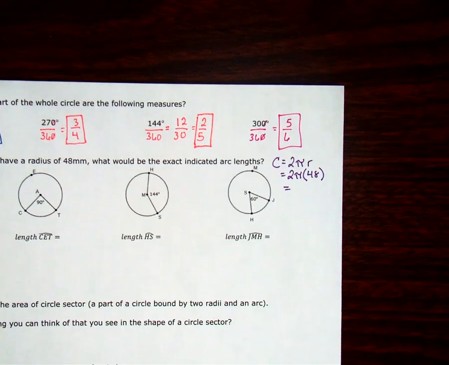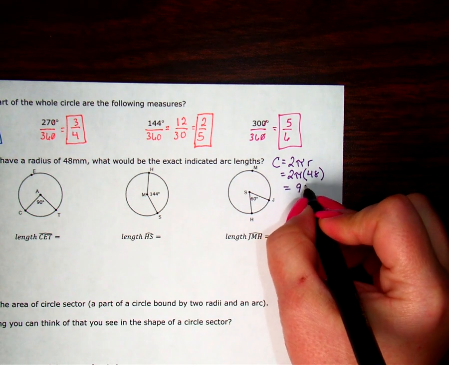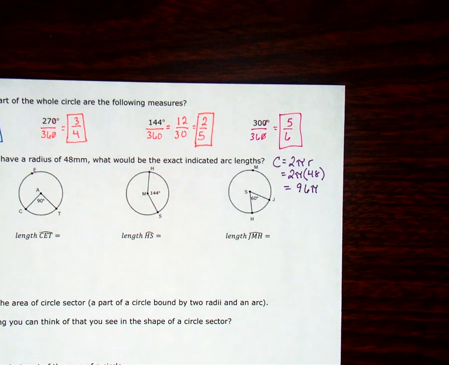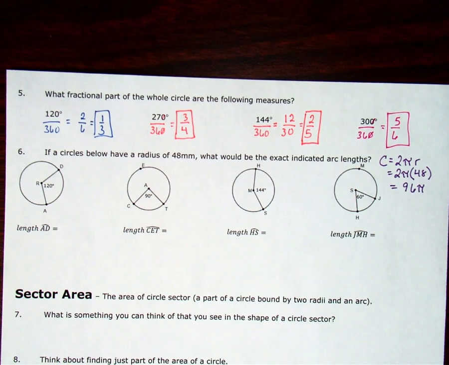And so my circumference for each of these is 2 times 48, which is 96 pi. Sorry about that, got a little croupy.